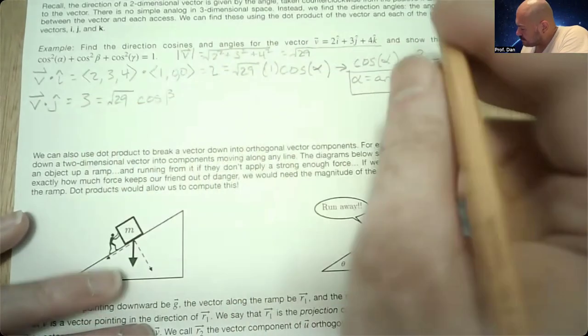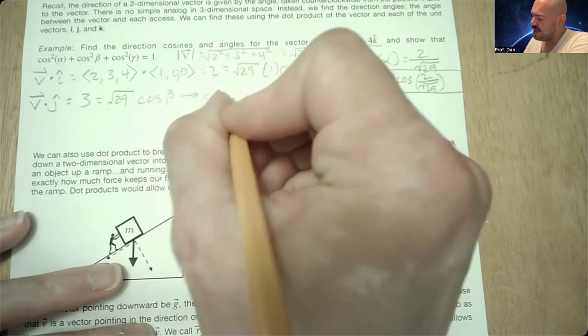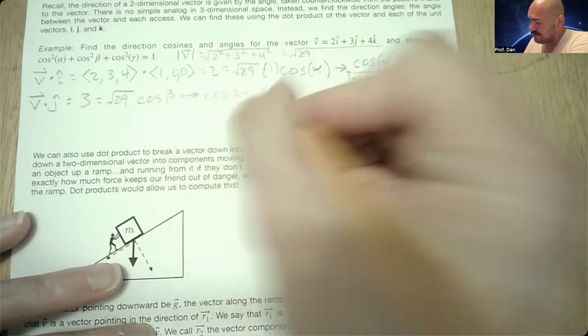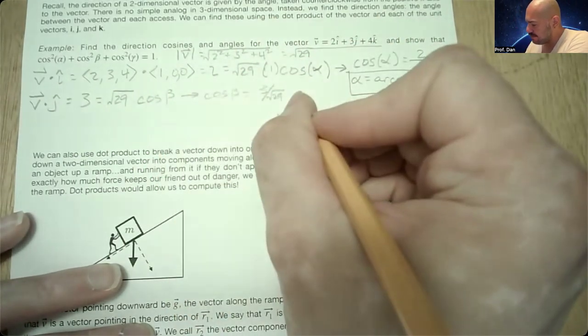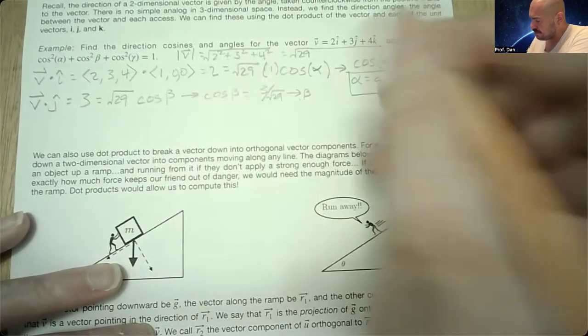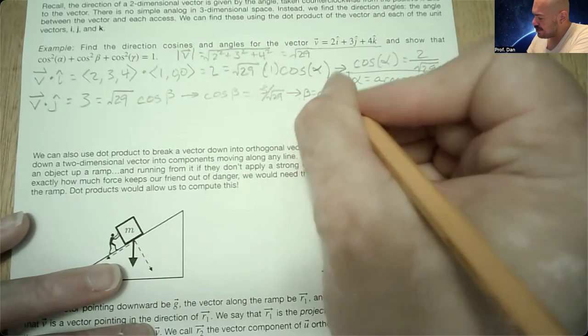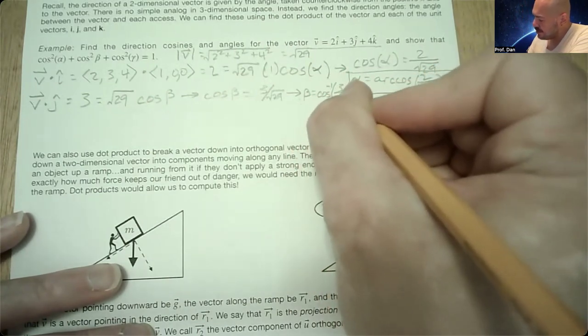Solving my equation, I get cosine of beta equal to 3 over square root 29, which means that angle beta is equal to arc cosine, which we can also write as cosine inverse, of 3 over square root 29.